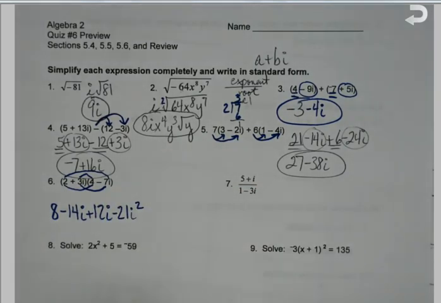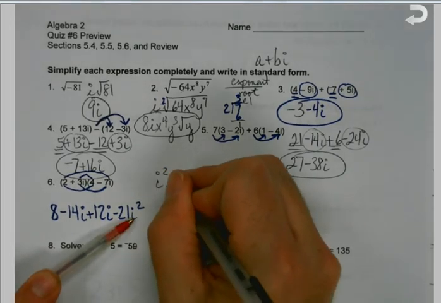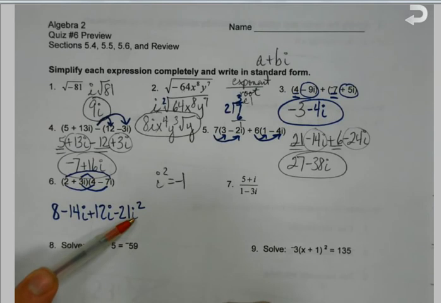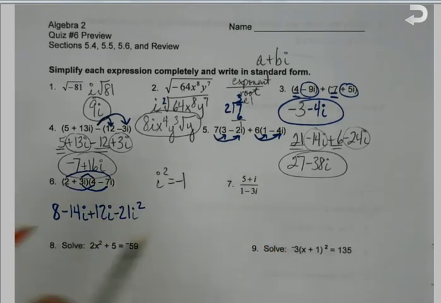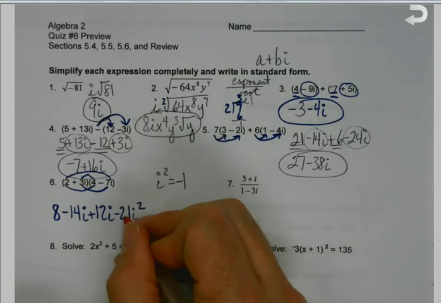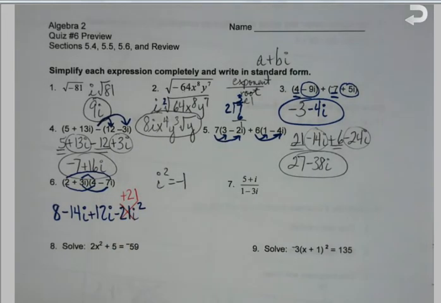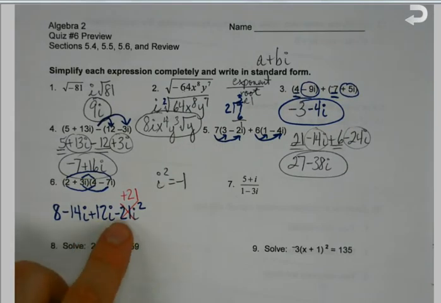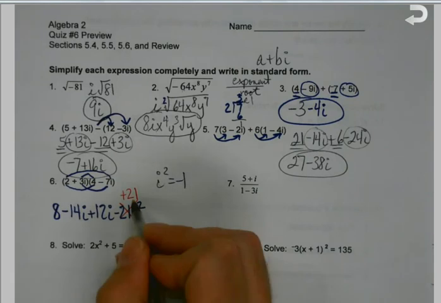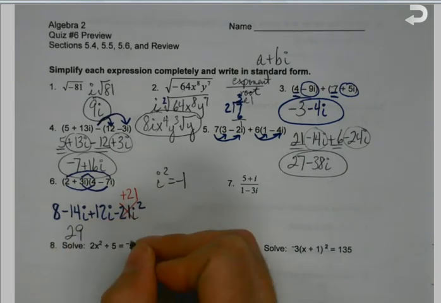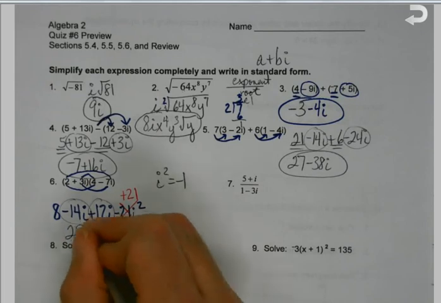Now, a couple things here. First, remember, i squared is equal to negative 1. So when we did this in class, we talked about the fact that that negative 1 basically is just going to change the sign on this. So when I see negative 21 times negative 1, that really makes this a plus 21. Because that's what negative 21 times negative 1 would be. And now I can just combine like terms. 8 plus 21 is 29. Negative 14i plus 12i is negative 2i, and I'm done.